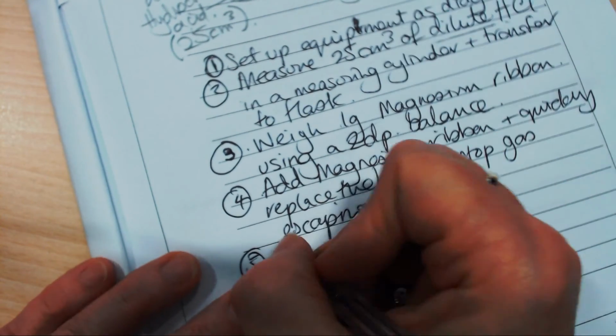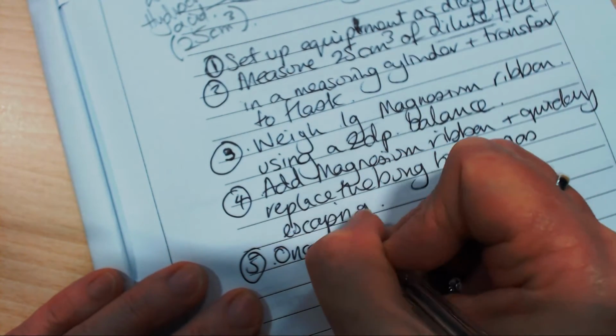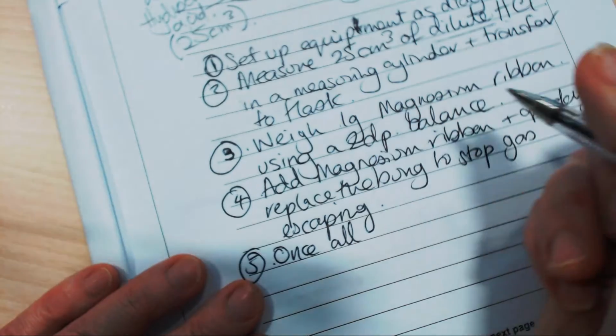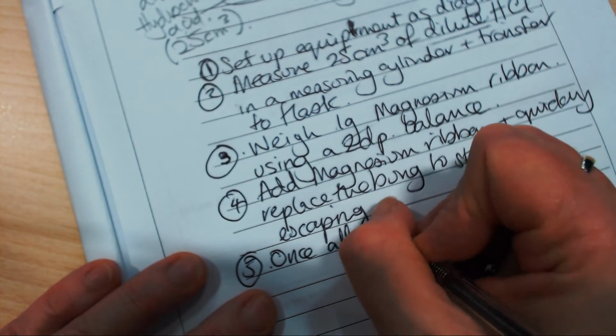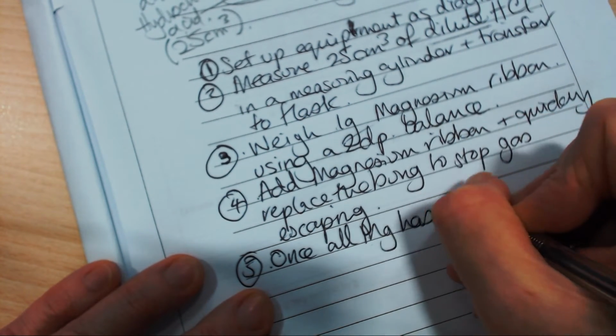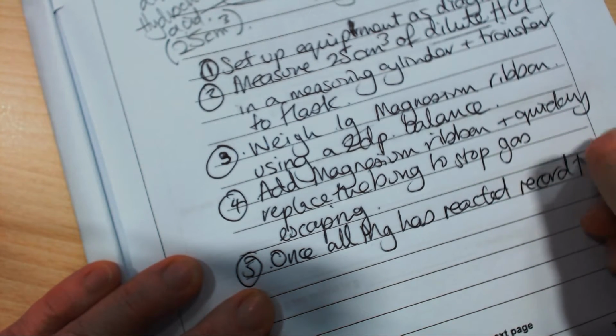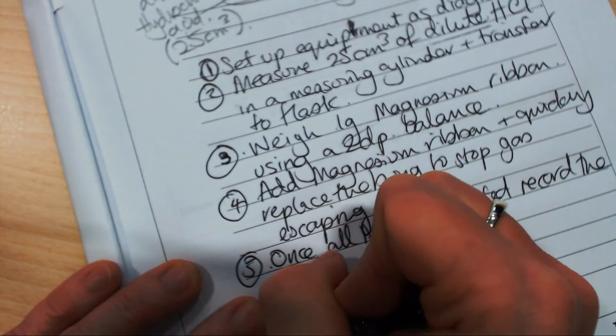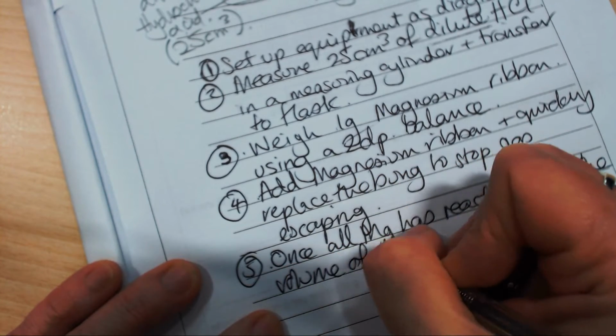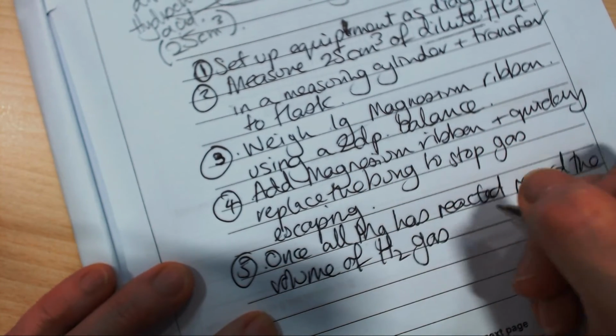So once all magnesium is reacted, record the volume of hydrogen gas collected in the syringe.